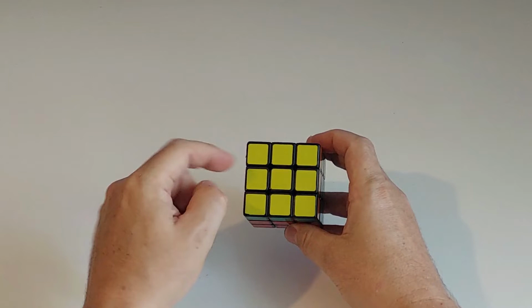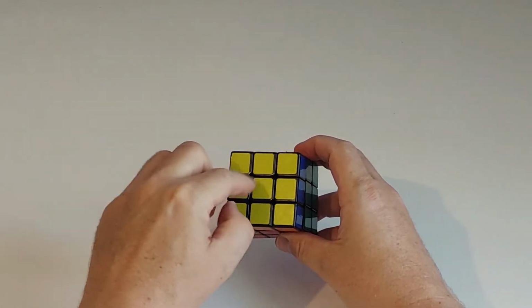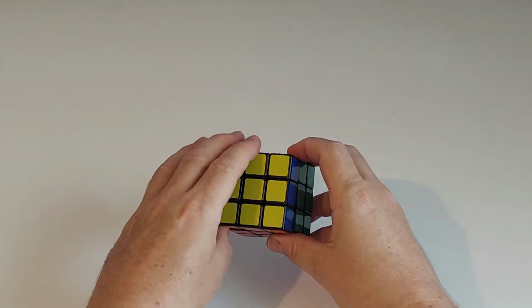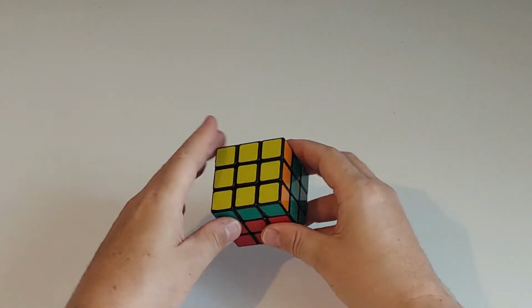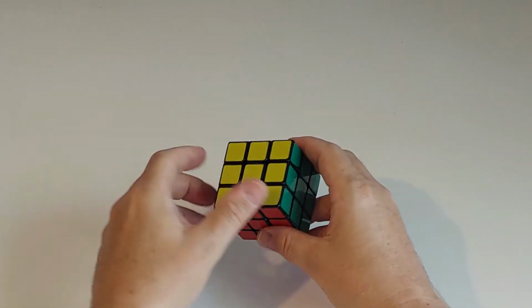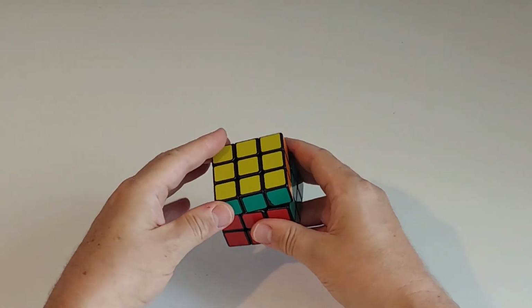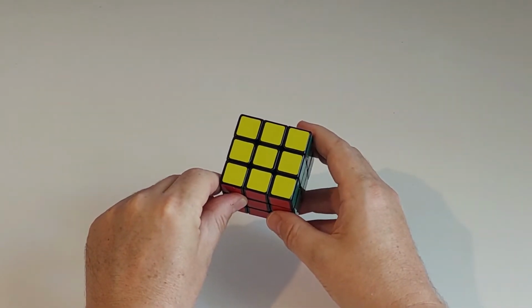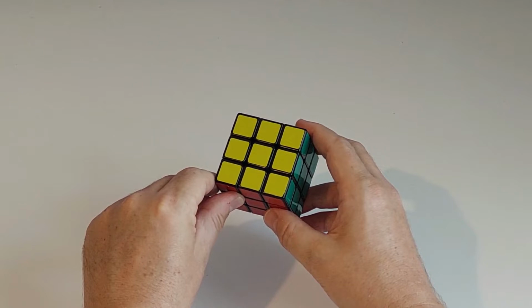What about centers? Well, no swaps, because all that's happened is that single center has just rotated in place. It hasn't moved anywhere with any other centers. So turning one face or any face one turn, it may change, or in fact it will change the number of swaps of corners and edges. What it will not do is change the overall evenness of the puzzle.